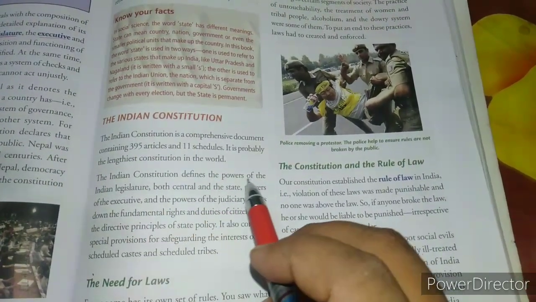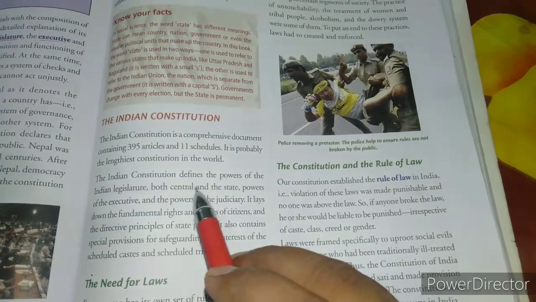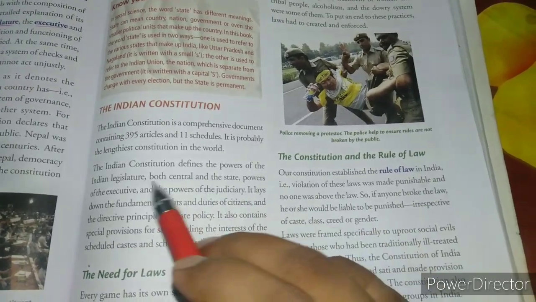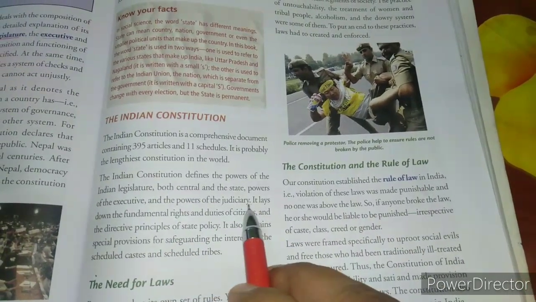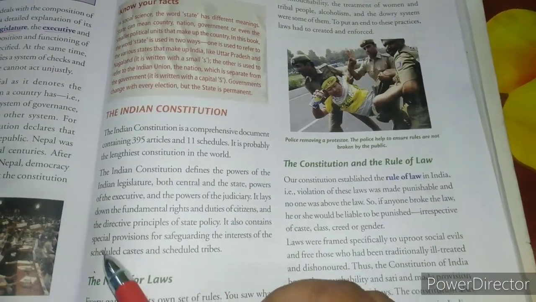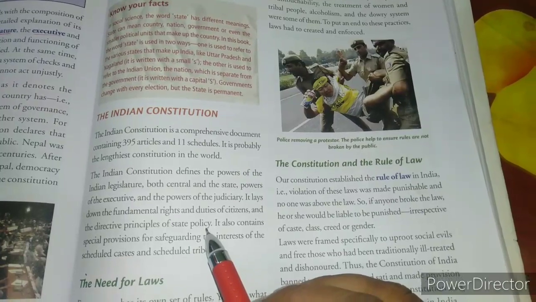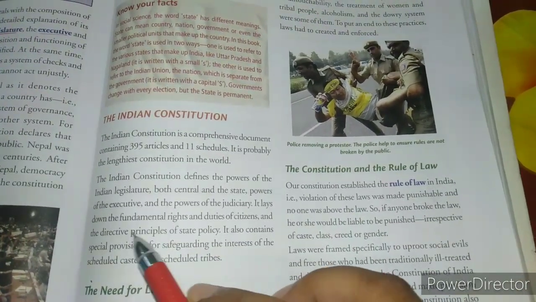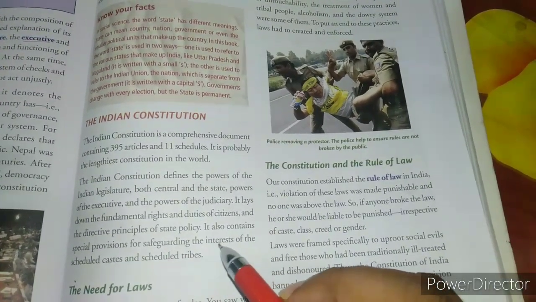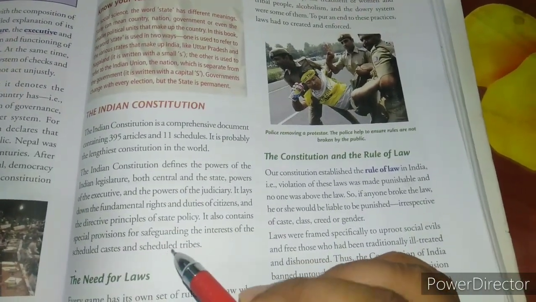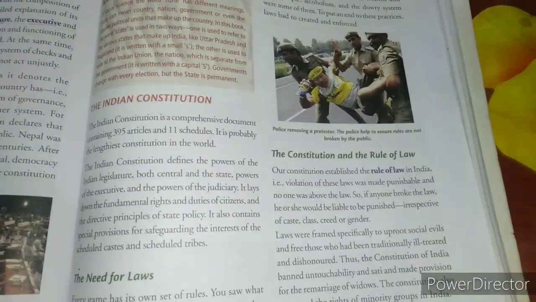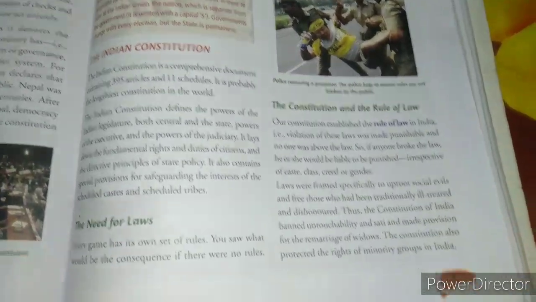The Indian constitution defines the powers of the Indian legislature, both central and state, as you have all heard, the powers of the executive and the powers of the judiciary. It lays down the fundamental rights and duties of citizens, and the directive principles of state policy. This is very important, directive principles of state policy. It also contains special provisions for safeguarding the interests of the Scheduled Castes and Scheduled Tribes, the SCs and STs. We will understand about it in detail.